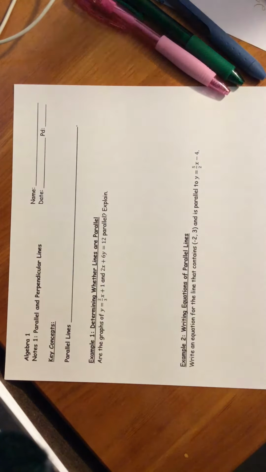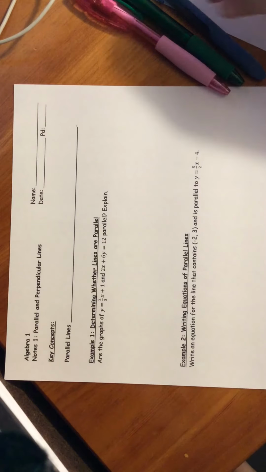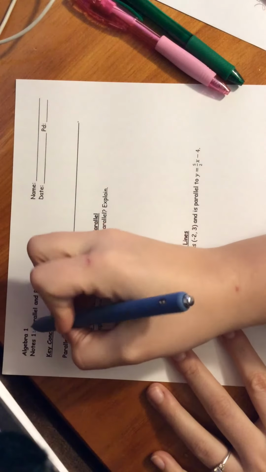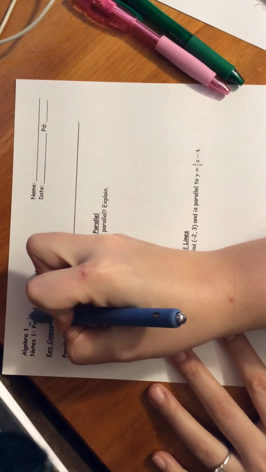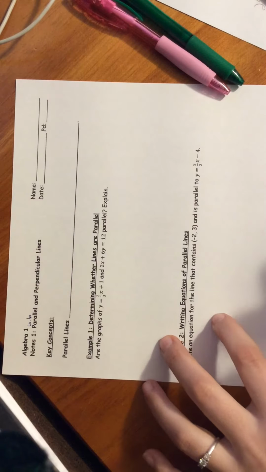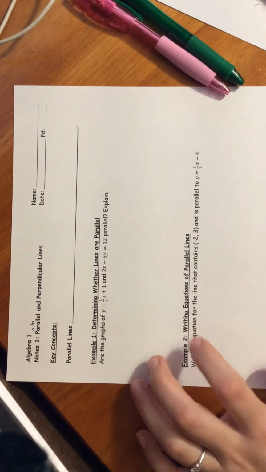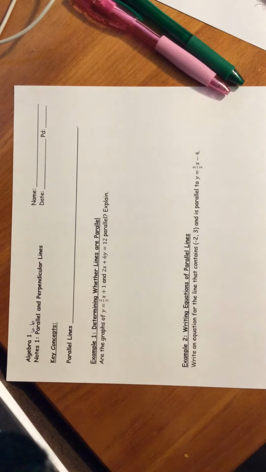All right, so in this video, we are going over notes 1, and I know it doesn't say here, it's section 6.6. So we left off with 6.5 right before we could do the chapter test. So we're just going to keep moving on, and we're going to talk about the last section in chapter 6, which is 6.6. It's called parallel and perpendicular lines.